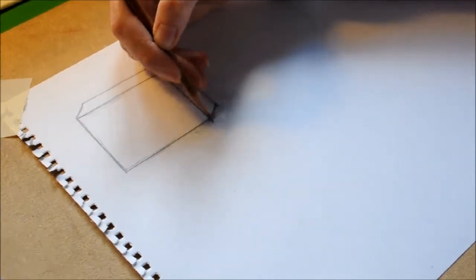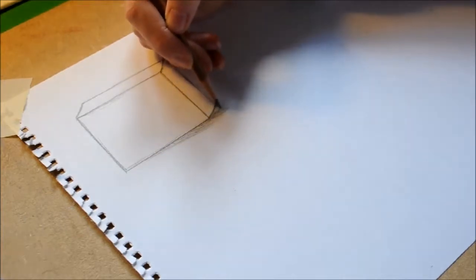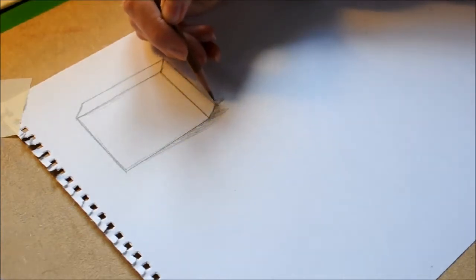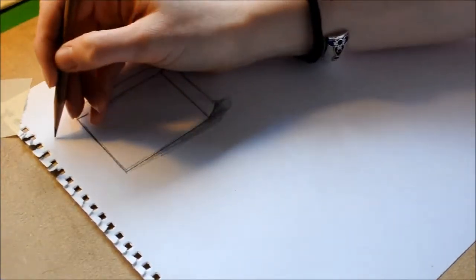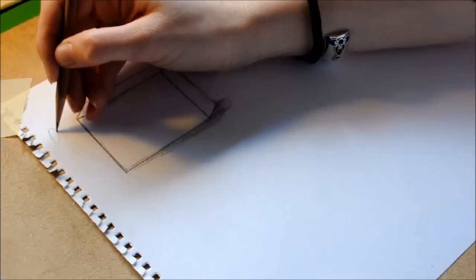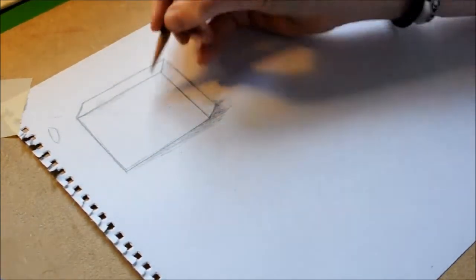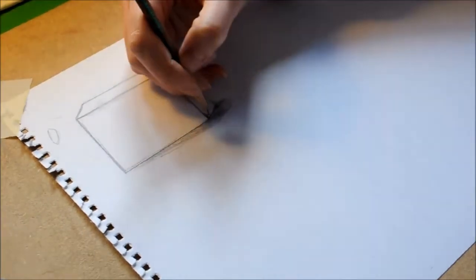So again we can add shading around the bottom of the box here. And we're going to say that the light is actually coming from this direction here, which means that this area here will be in darkness.